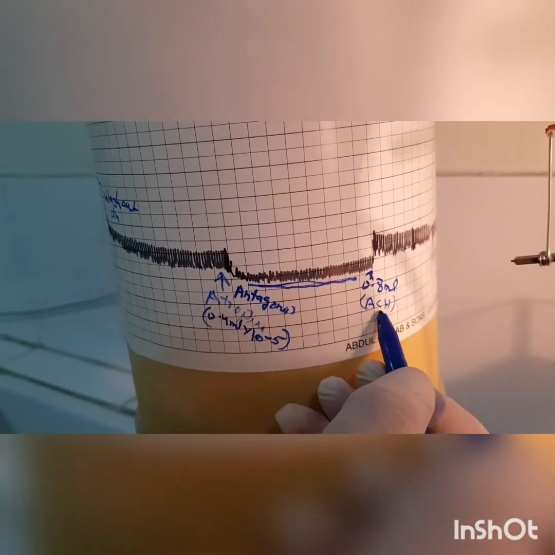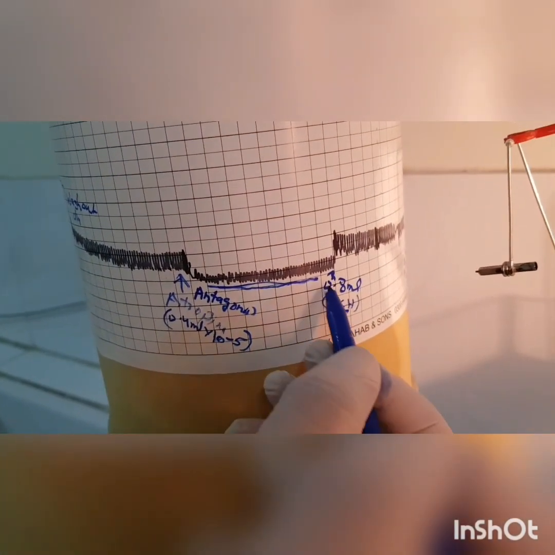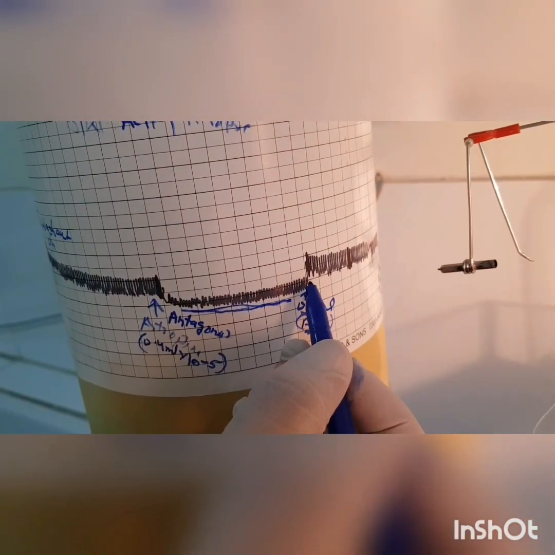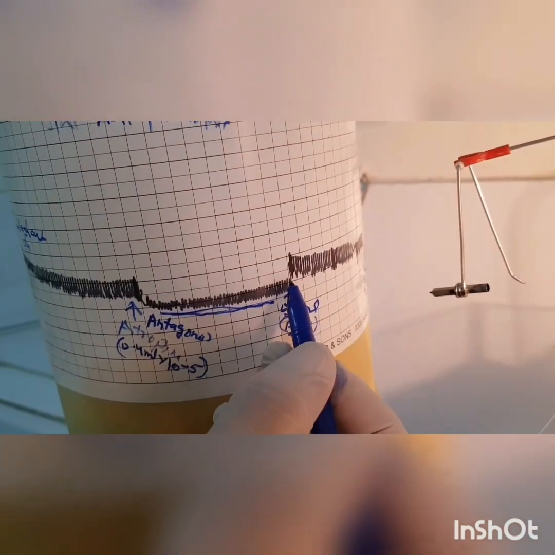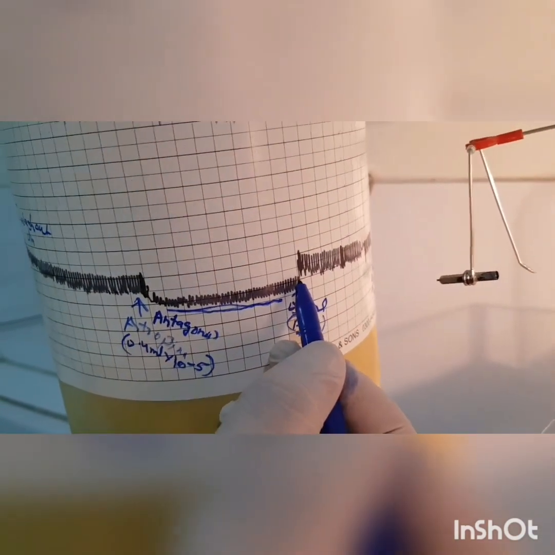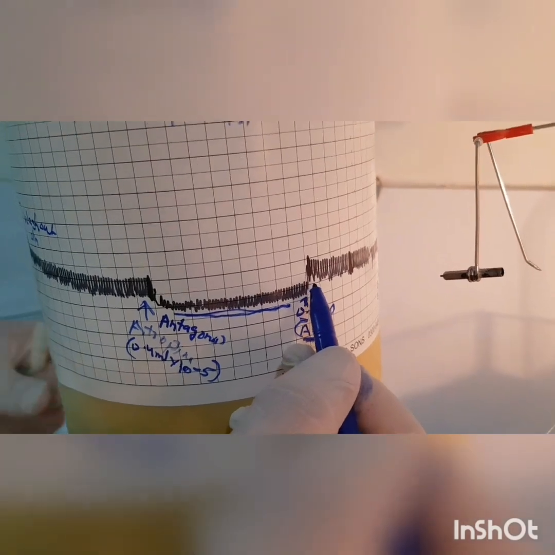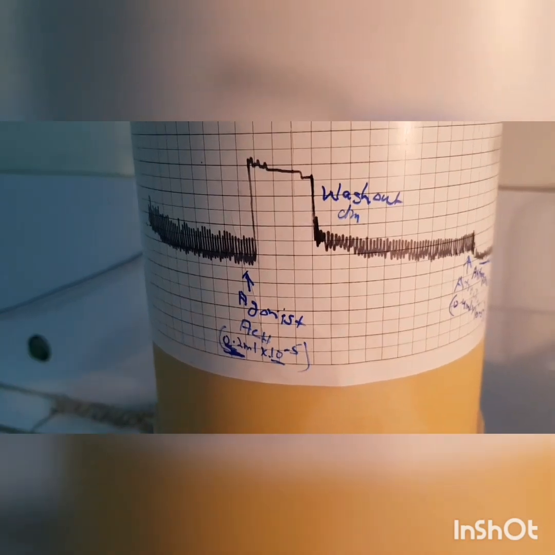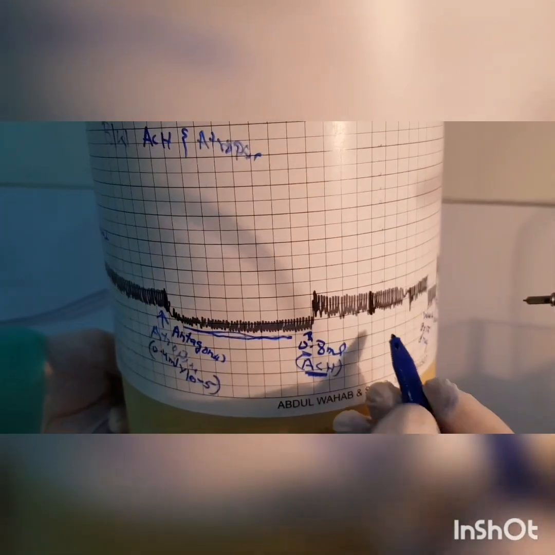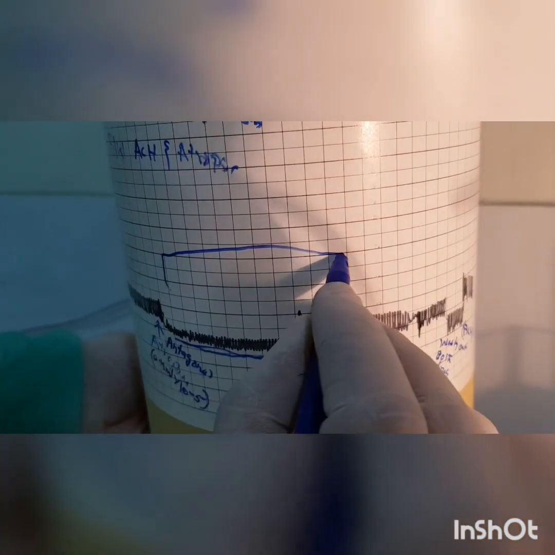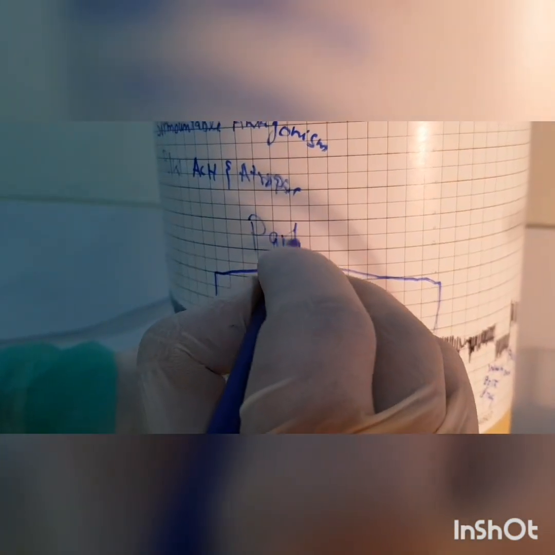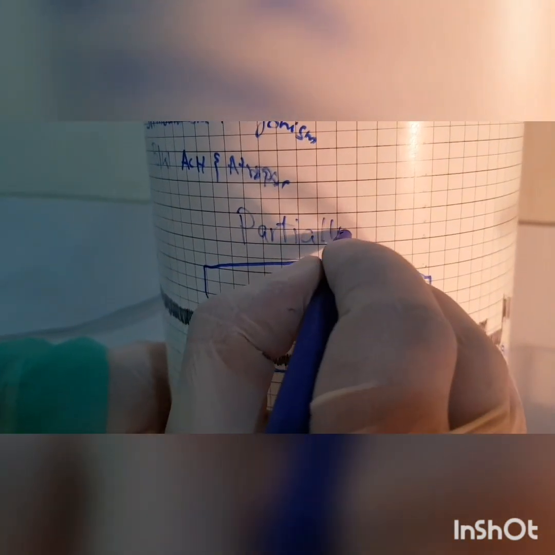Then we give the agonist, which is acetylcholine, and the dose is 0.8 ml, but it shows less effect, less contraction. Less effect as compared to 0.2 ml of acetylcholine. The effect is less, meaning that the receptor is partially blocked. Here the receptor is partially blocked.